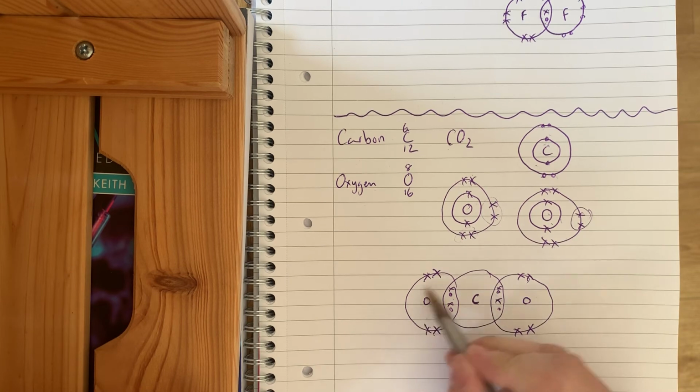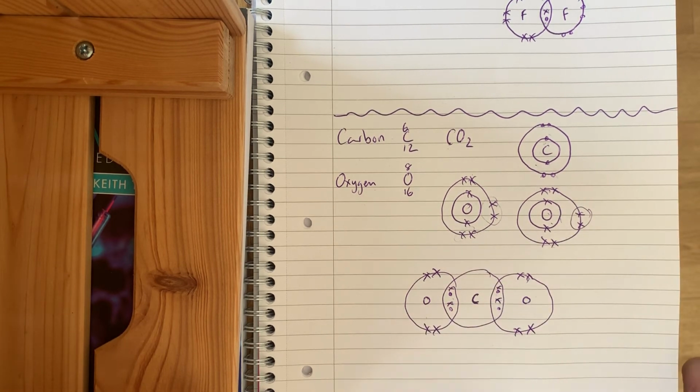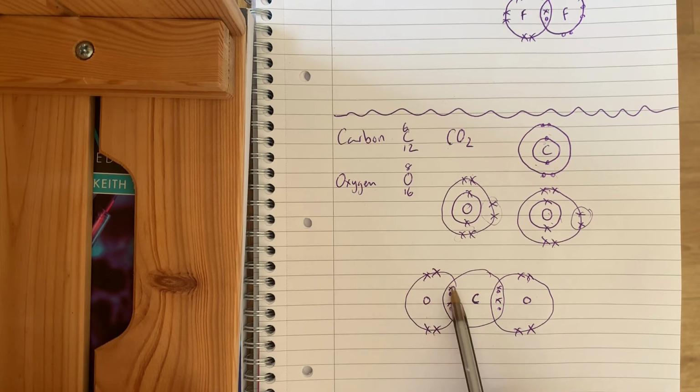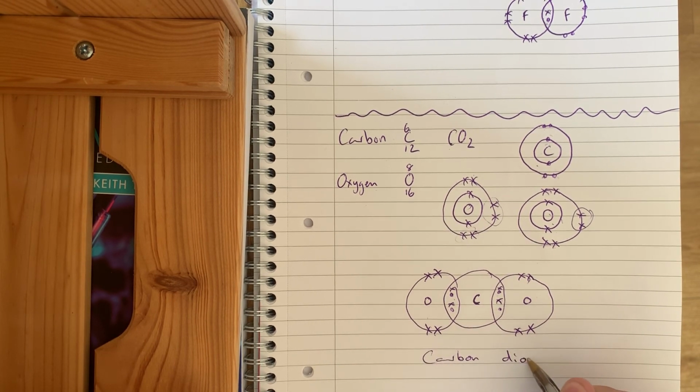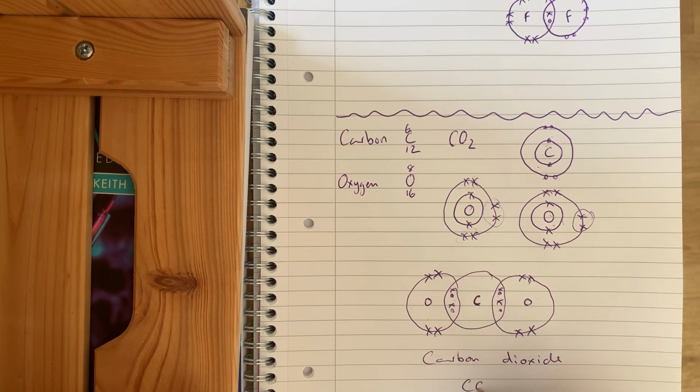Again, I haven't drawn the inside shells just to make it a bit clearer. So just to clarify, this oxygen now has 1, 2, 3, 4, 5, 6, 7, 8. This oxygen has 1, 2, 3, 4, 5, 6, 7, 8. This carbon now has 1, 2, 3, 4, 5, 6, 7, 8. They all have full outer shells. And this, of course, is carbon dioxide, CO2.